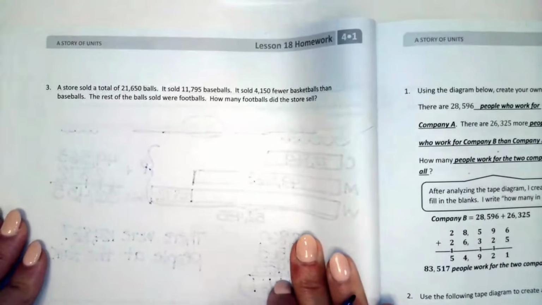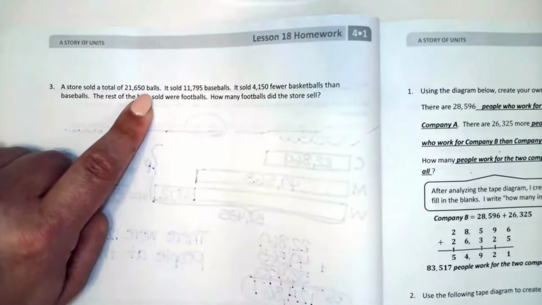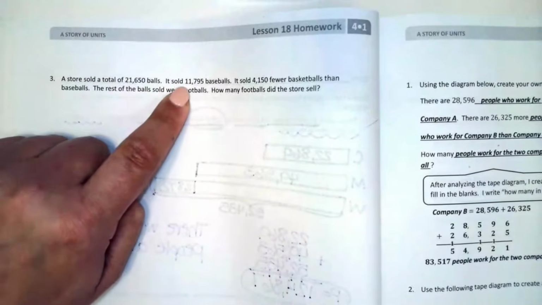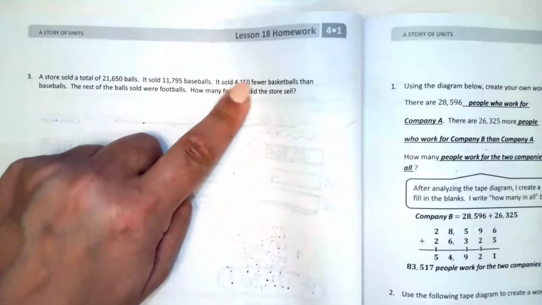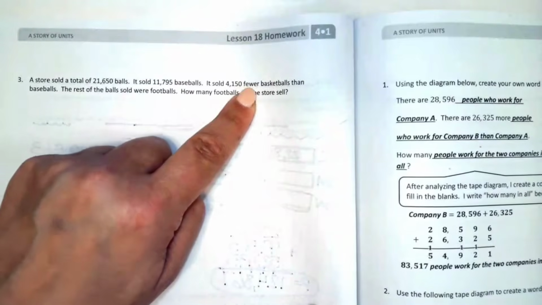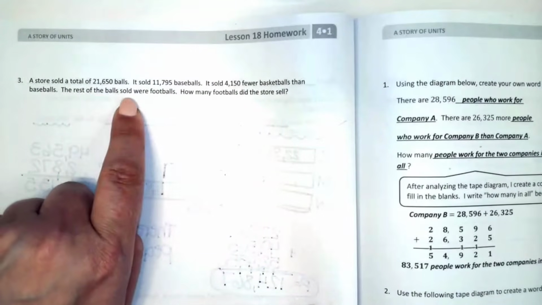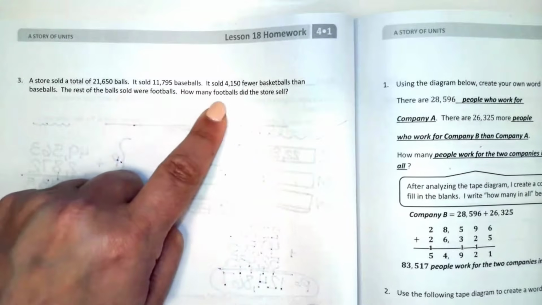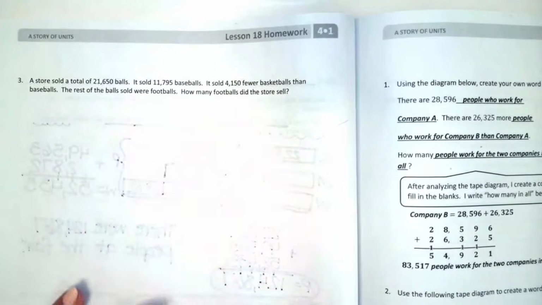This one says, a store sold a total of 21,650 balls. It sold 11,795 baseballs. It sold 4,150 fewer basketballs than baseballs. The rest of the balls sold were footballs. How many footballs did the store sell? Okay, so there's 3 different types of balls, so we're going to need 3 different tapes for our tape diagram.